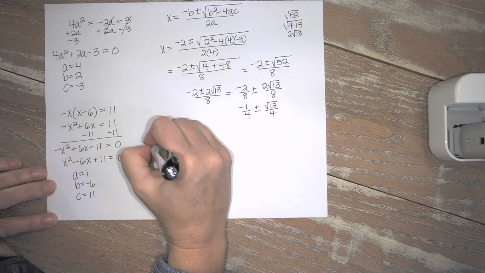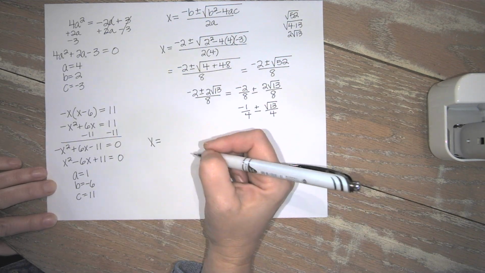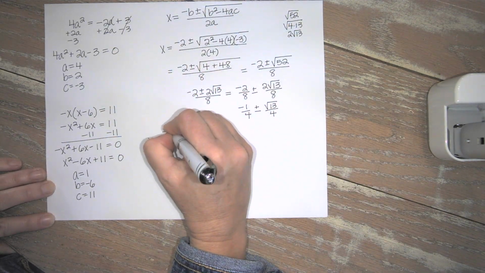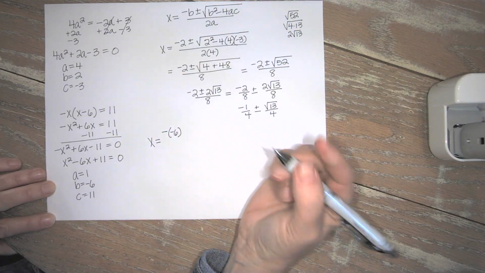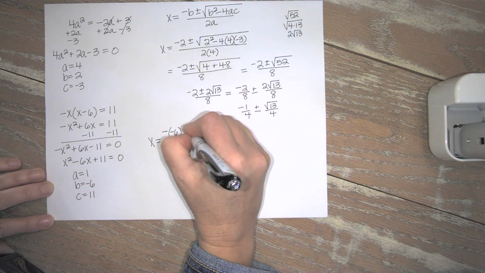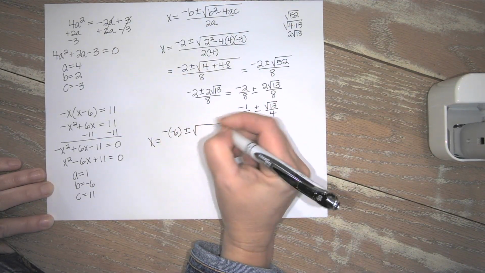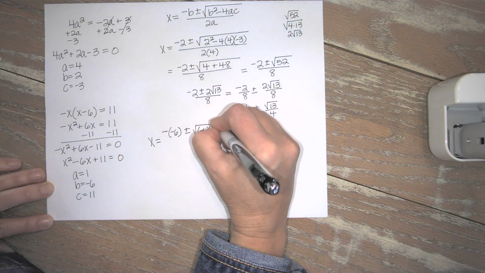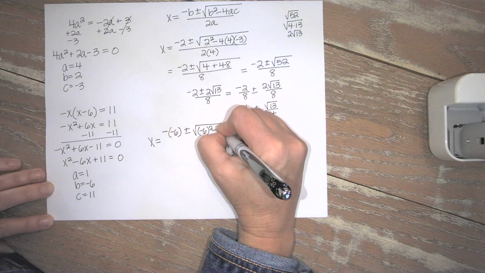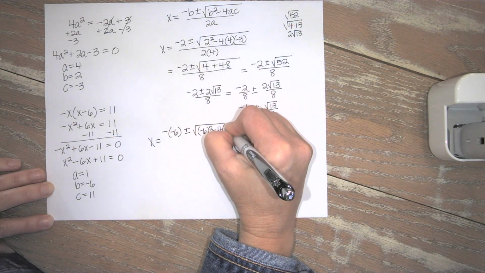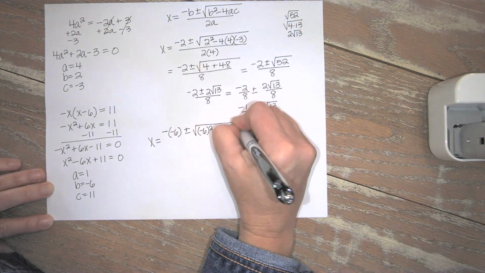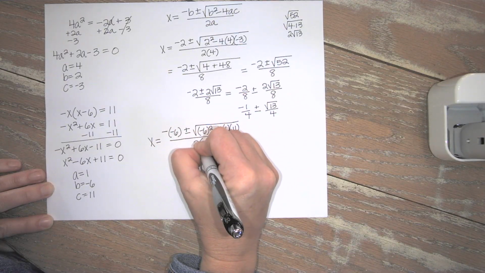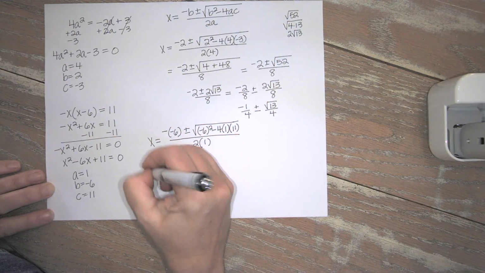All right, so here we go into the quadratic formula. The opposite of b, so negative 6, which will end up positive 6, plus or minus the square root of b squared minus 4 times a, which is 1, times c, which is 11, all over 2 times a.